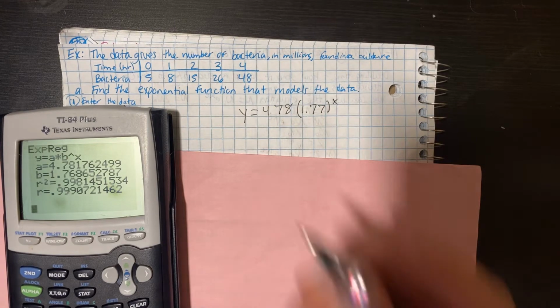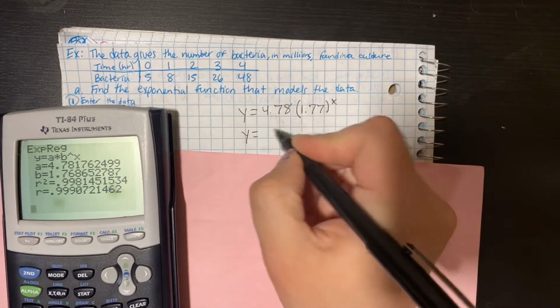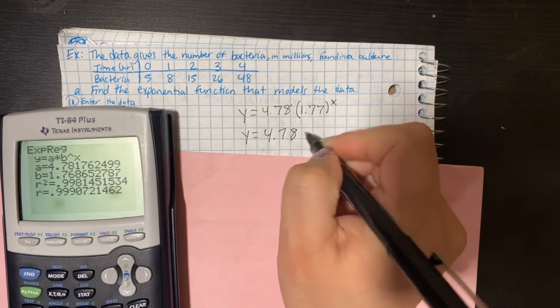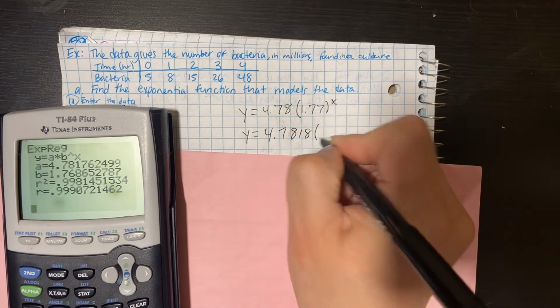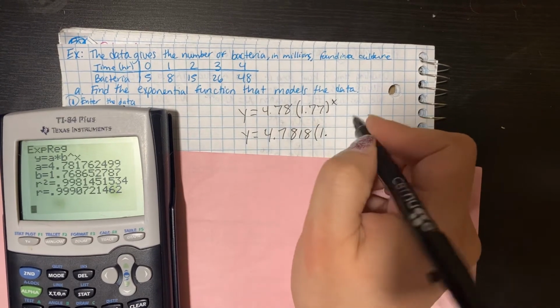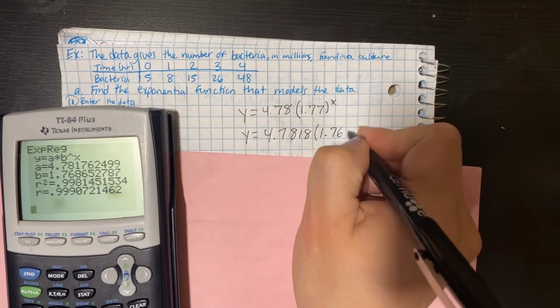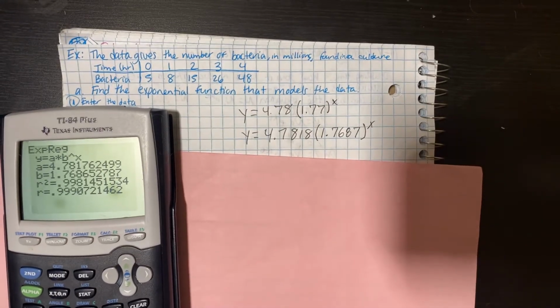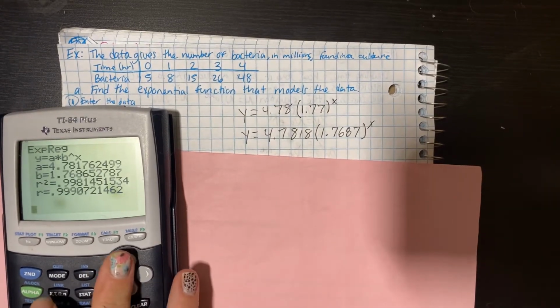It looks like in your book your answers are all going to be out to, you guessed it, 4 decimal places. Okay. So this is all just calculator work.